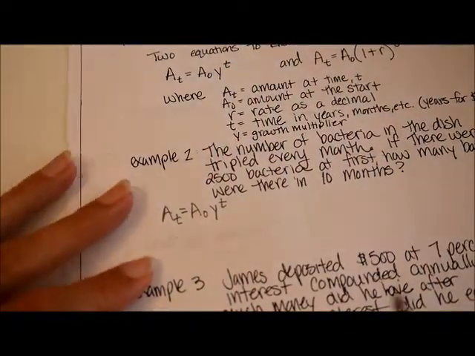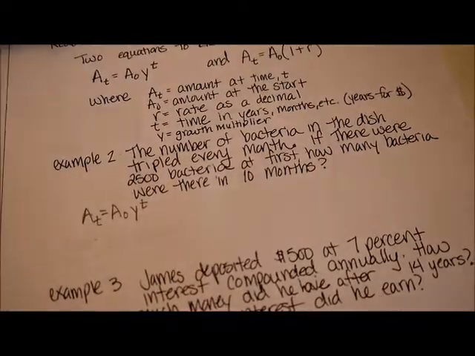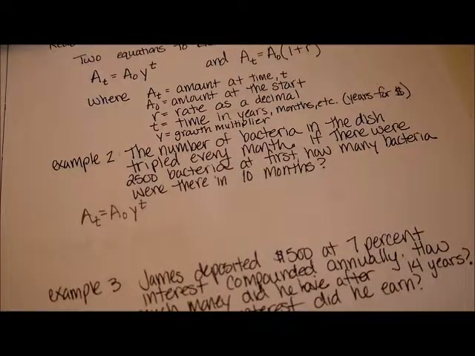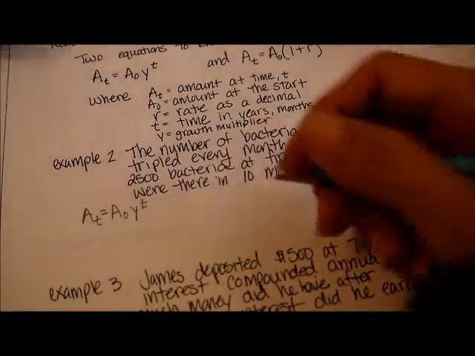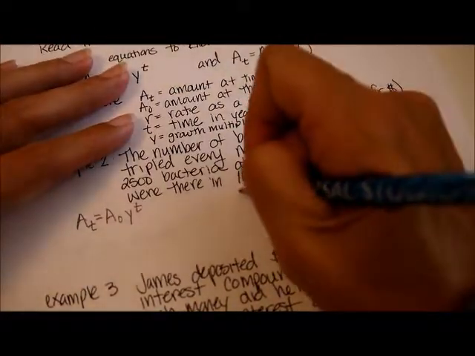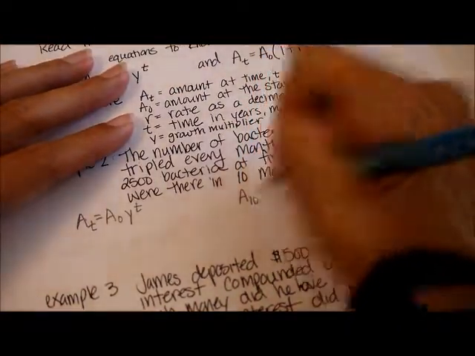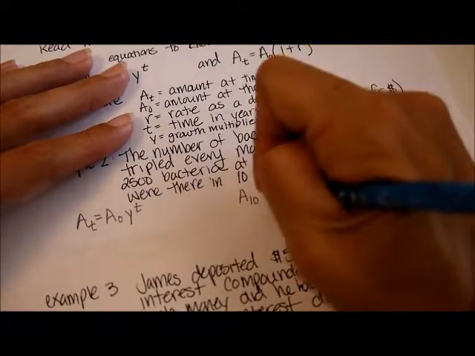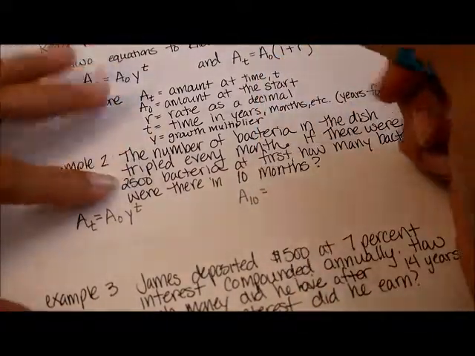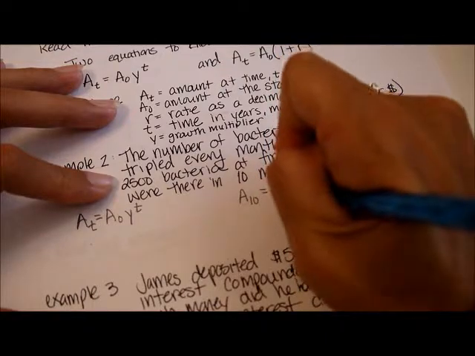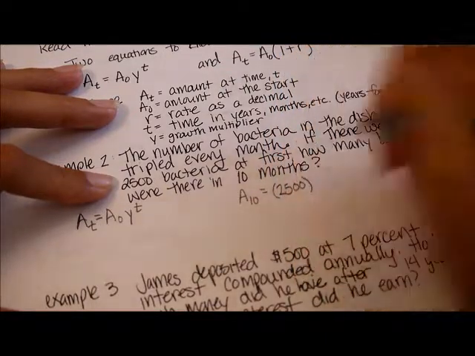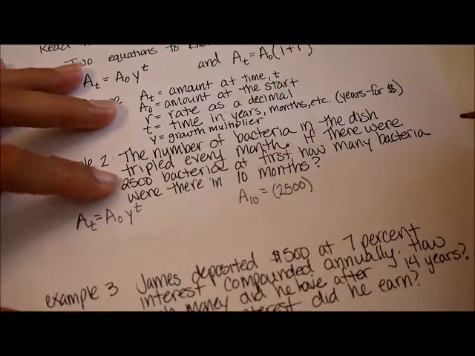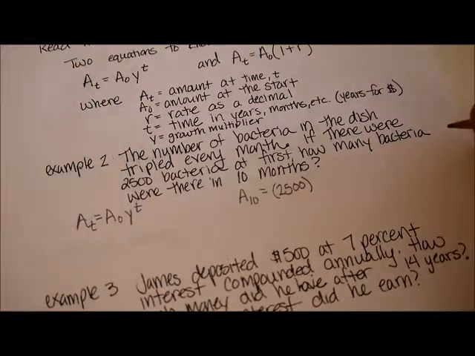So now we've got to plug in what all they told us, okay? They said that after 10 months, so we want to know, I'm going to write the amount in 10 months equals the amount we started with, 2,500, and it triples every month.